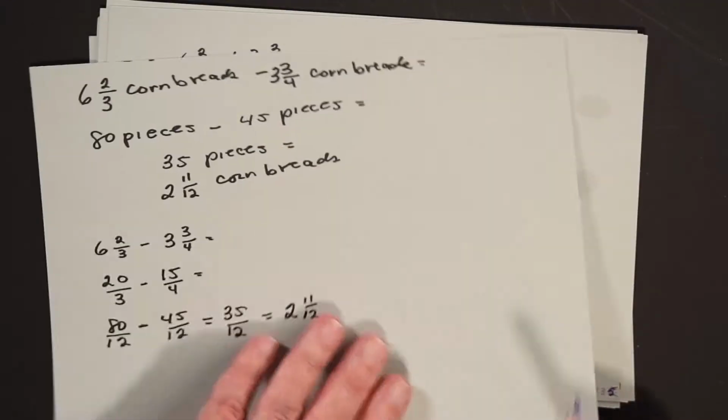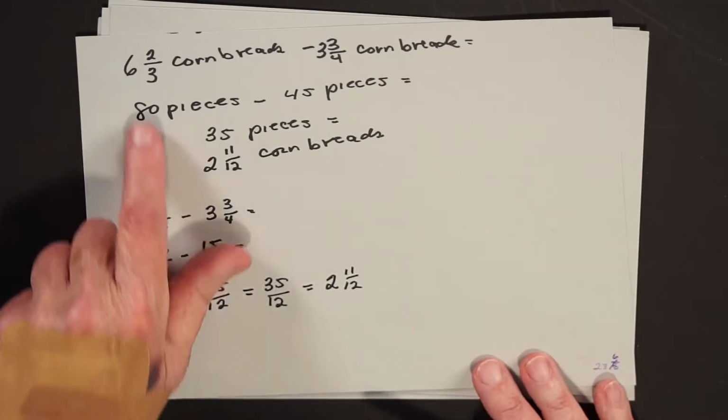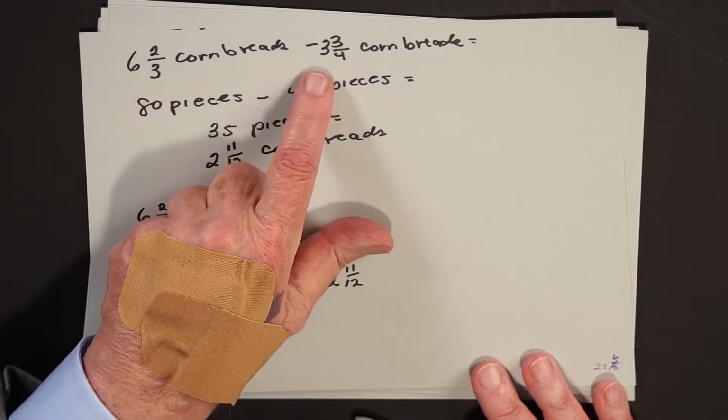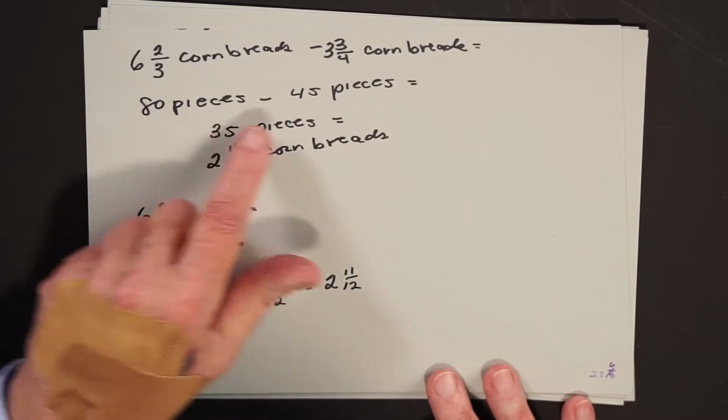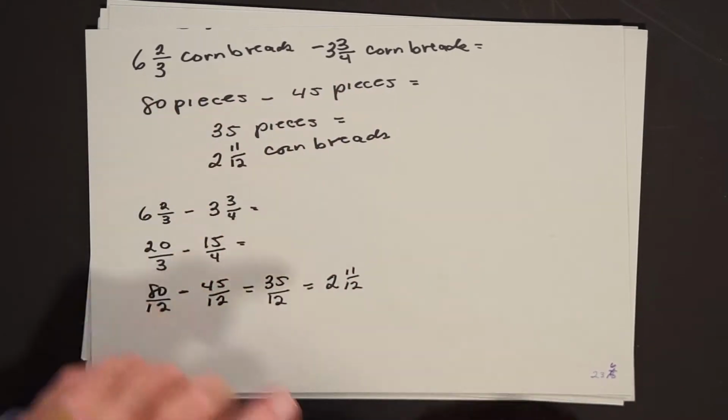And once you know how to add, subtracting is just based on adding. So I'm just going to do one simple problem that way to have you see how that works. Suppose instead of adding 6 2/3, I want to subtract 6 2/3 and 3 3/4. I want to subtract 3 3/4 from 6 2/3.